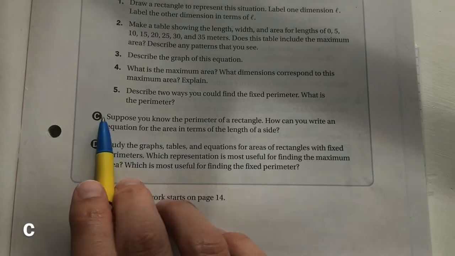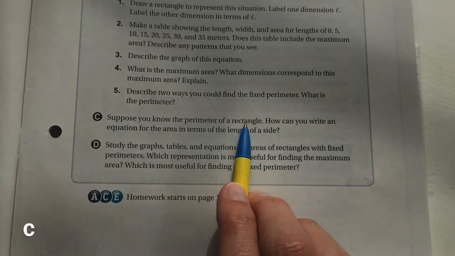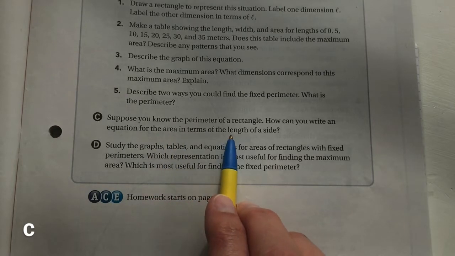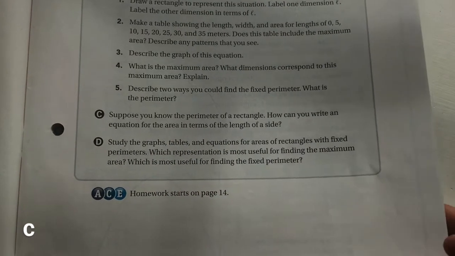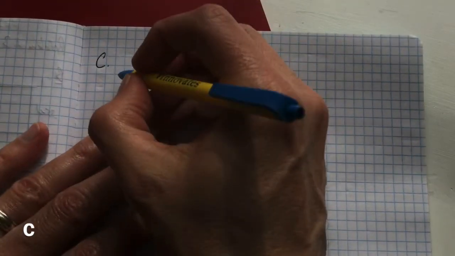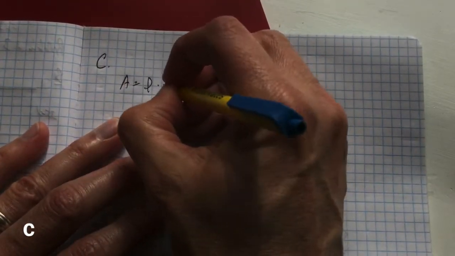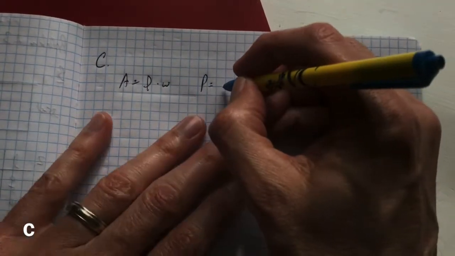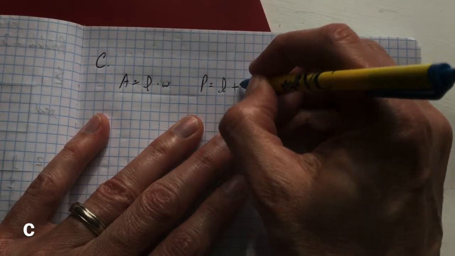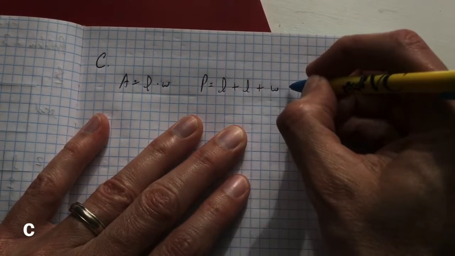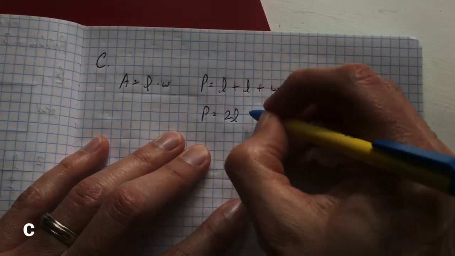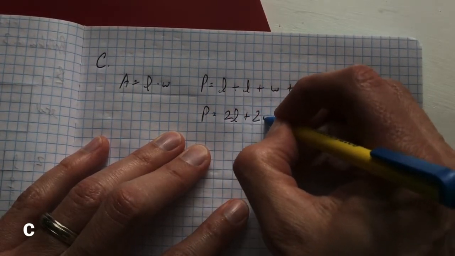All right, Part C. Suppose you know the perimeter of a rectangle. How can you write an equation for the area in terms of the length of a side? Okay, so now they're not telling us the numbers. We have to remember those details. So first of all, we got to remember area is equal to length times width. So we can't forget that. We also need to remember that perimeter is equal to length plus width all the way around. Or perimeter is going to be equal to 2 times the length plus 2 times the width.